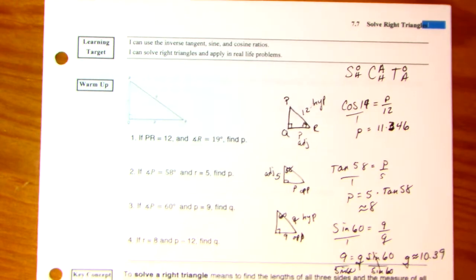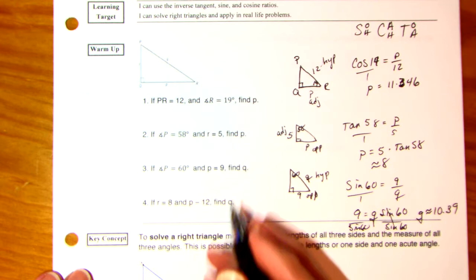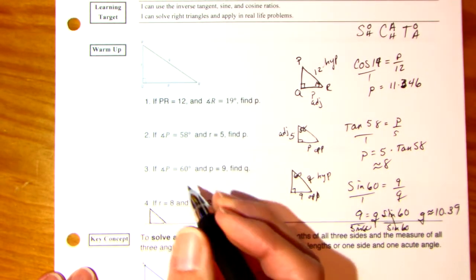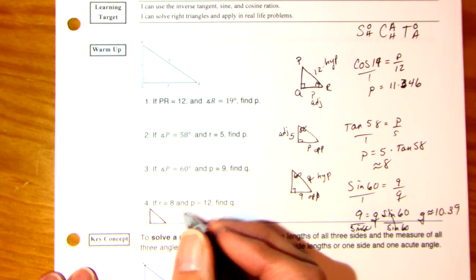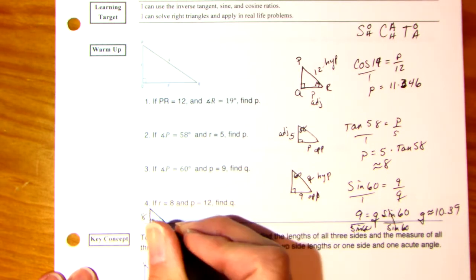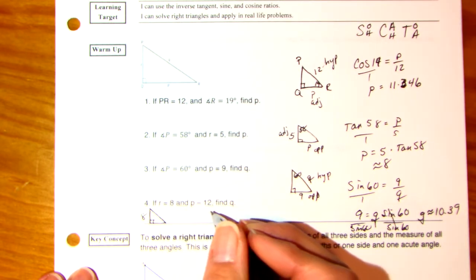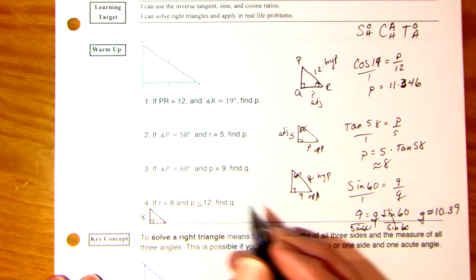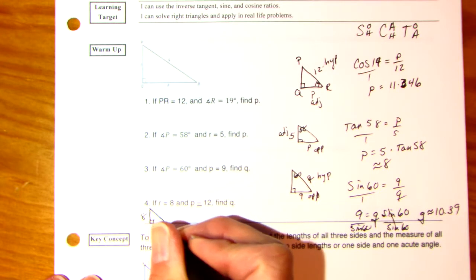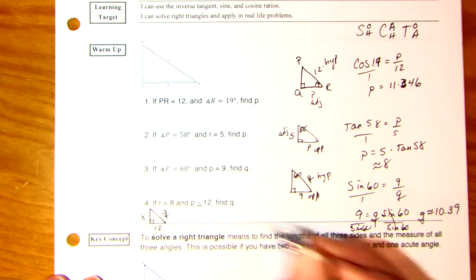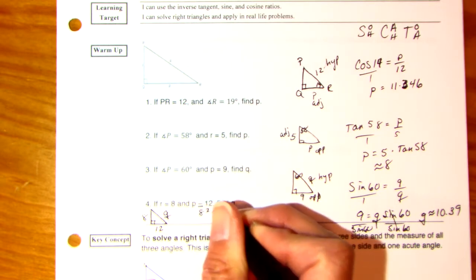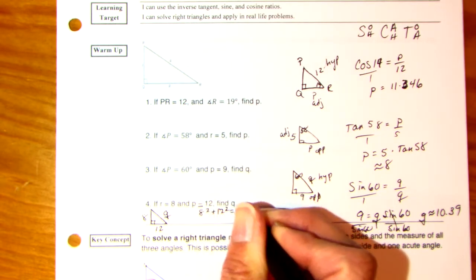So far, so good? All right, how about this one? We'll have to draw small. Little r is 8. I think this is supposed to be an equal sign. P equals 12. Find q. This is just your Pythagorean theorem. 8 squared plus 12 squared is equal to q squared.